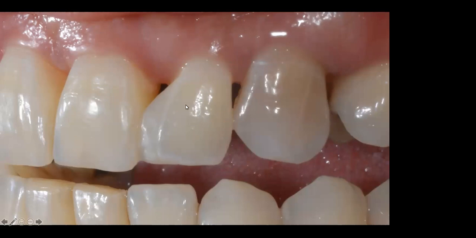So if we want to change the shape of a tooth and close a diastema or a black triangle, we need to change the emergence profile. So I'm going to ask a question to everyone on Facebook. If we're going to change the emergence profile, do you want to change it supragingivally, equigingivally, or subgingivally? Do you want to change the shape supragingivally, equigingivally, or subgingivally?